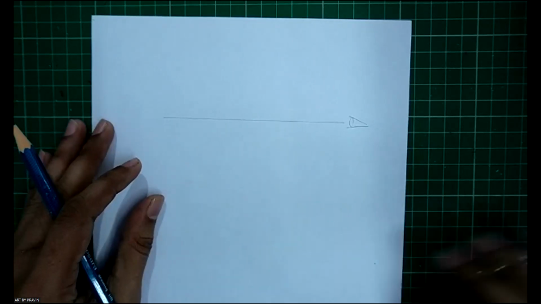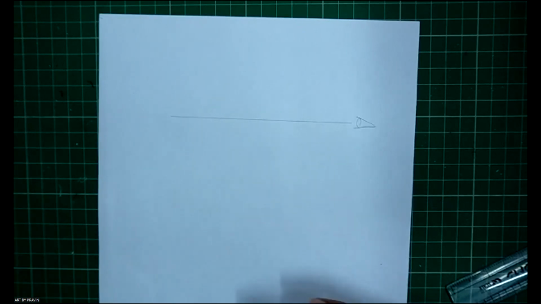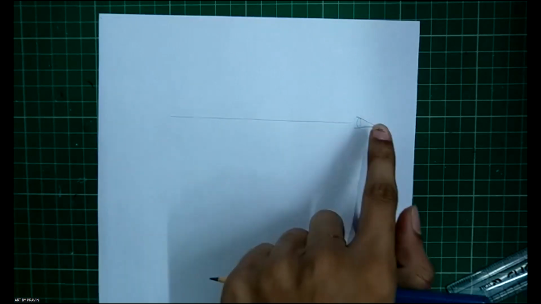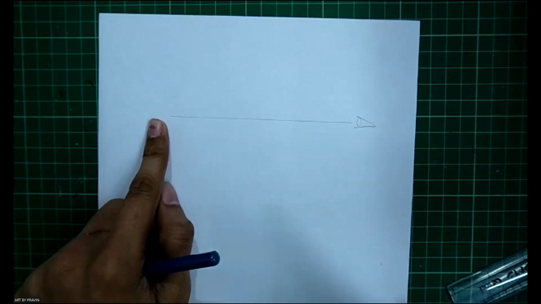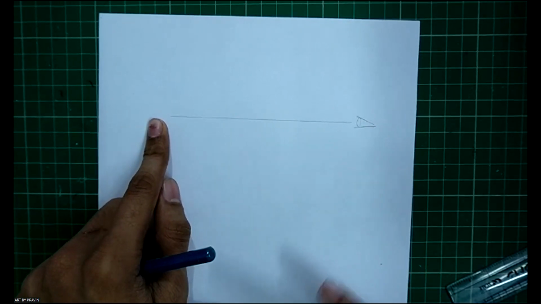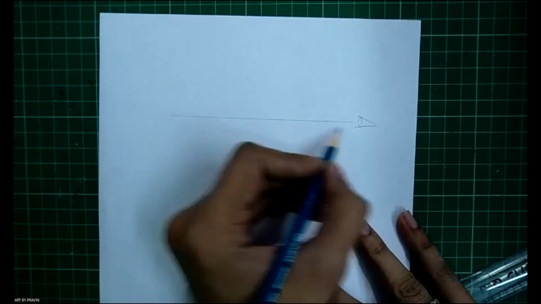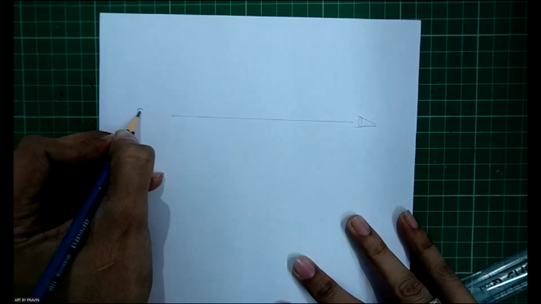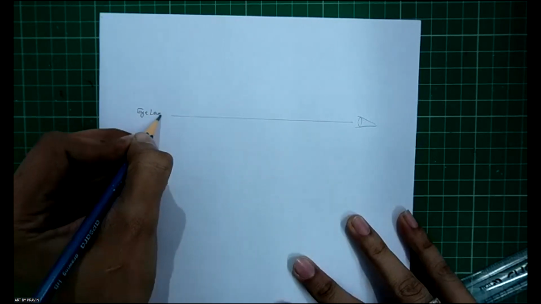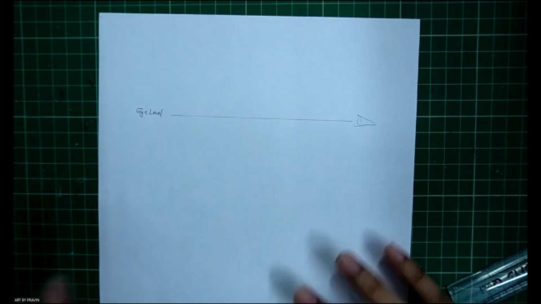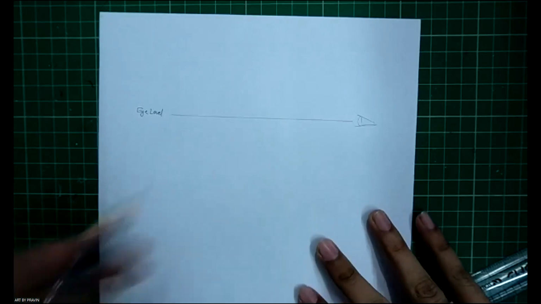The eye level is parallel to your floor level, your ground level. Whether you are sitting or standing, it doesn't matter. When you are looking straight, that is the eye level.